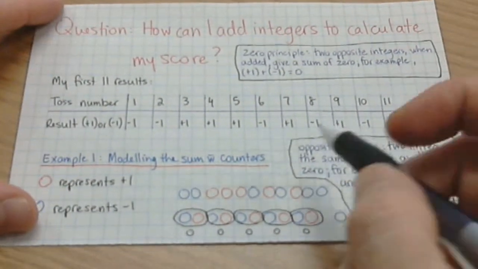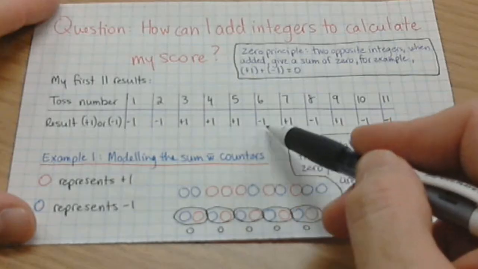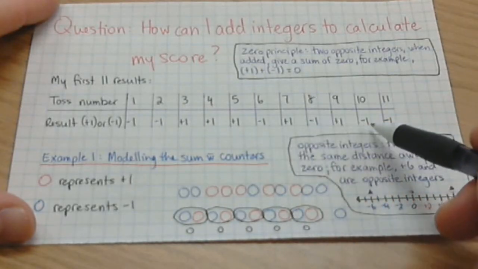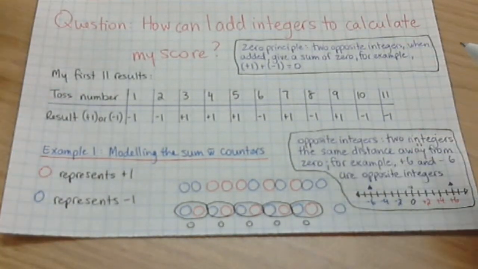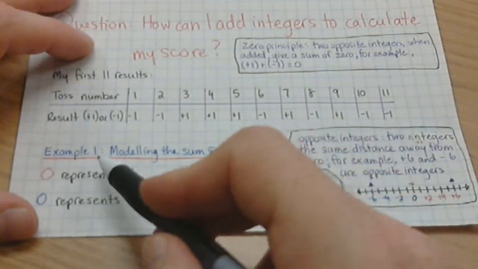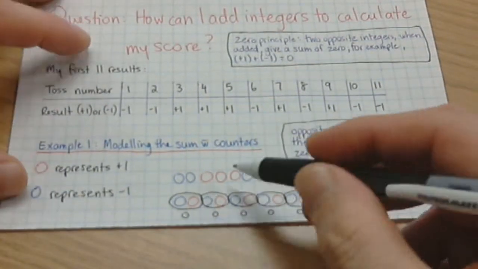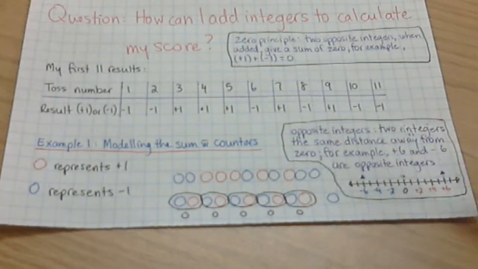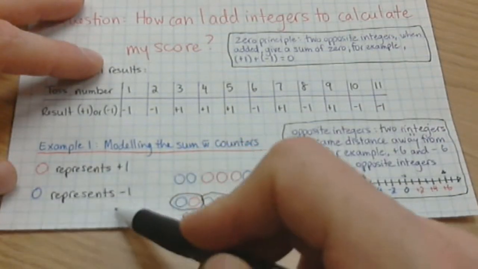So, here are my first 11 results. You can see I tossed tails, tails, heads, heads, heads, tails, heads, tails, heads, tails, tails. I need to add those all together to see what my overall result is, to see if it's going to be roughly even. I'm going to model the sum with counters, or integer circles. Remember that the red circles represent positive 1 and the blue circles represent negative 1.